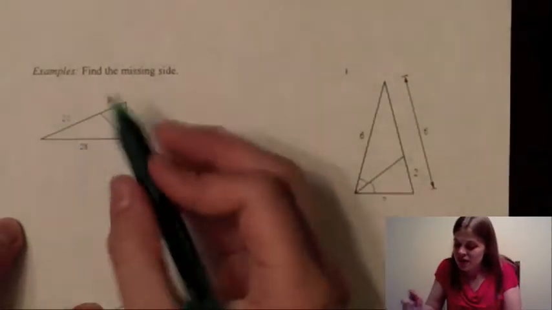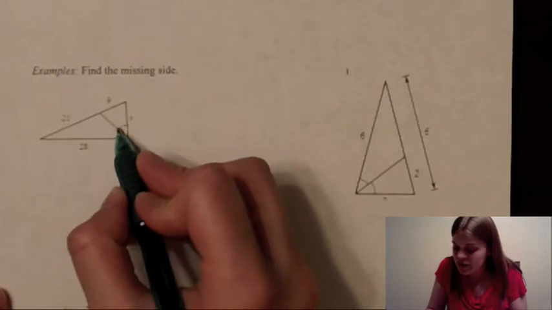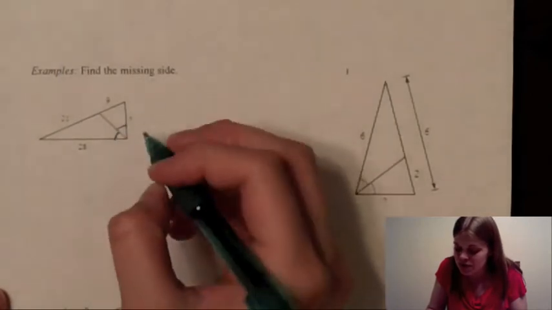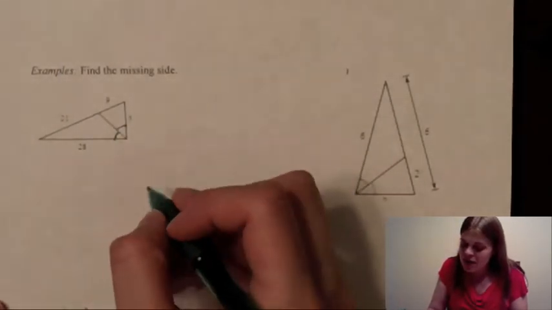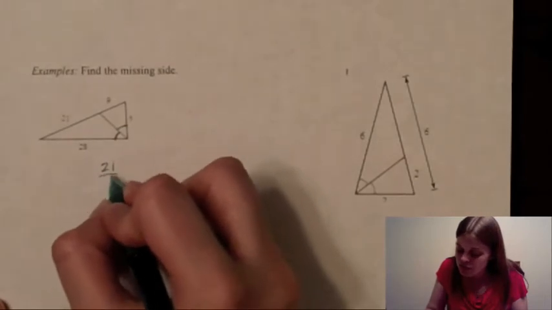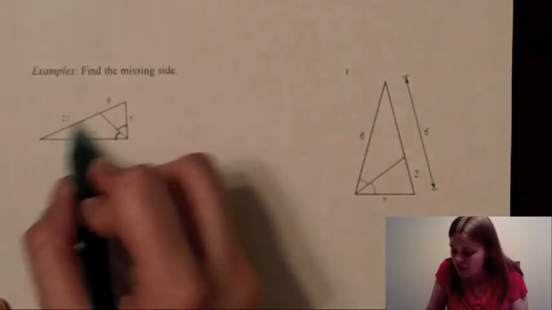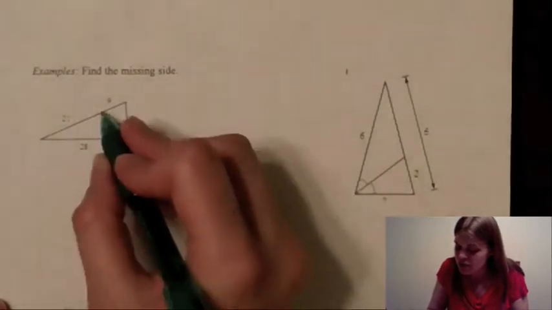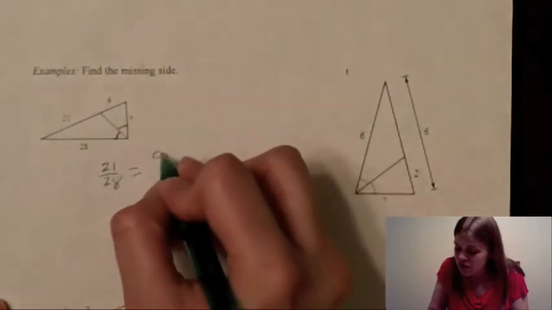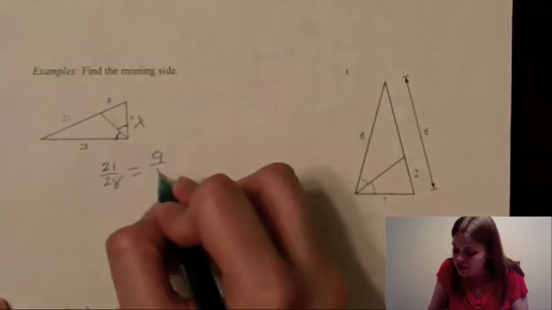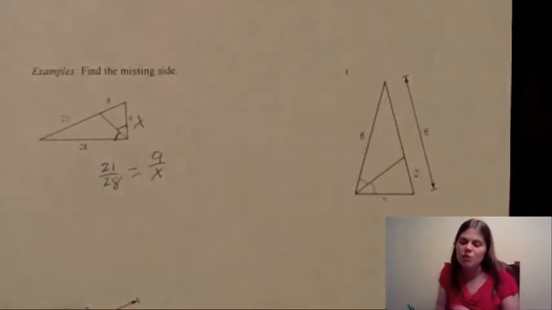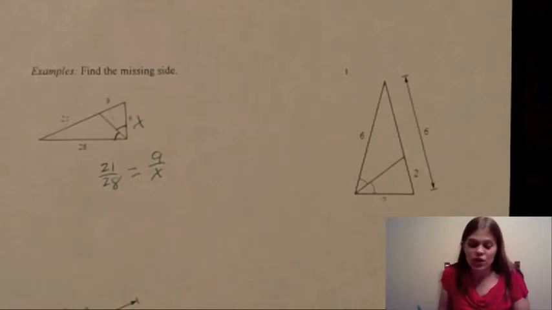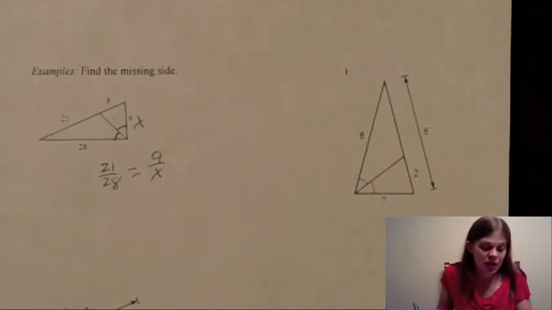So, for example, if I want to find the missing side, given that this is an angle bisector, I know it's an angle bisector because I have these markings here. If I want this side, I'm going to set up 21 over 28, the side that got cut by the angle bisector with the one next to it, is going to equal the one that got cut with the one next to it. So I'm going to label it as X. It has a question mark, but I'm going to rename it as X. So now I cross multiply.